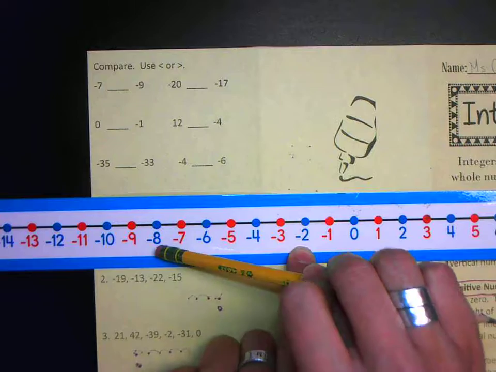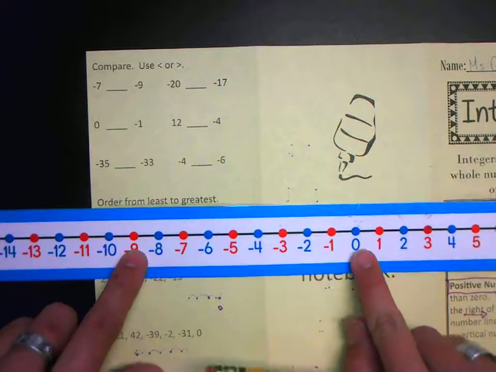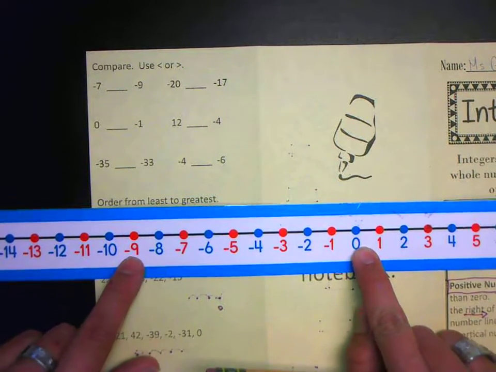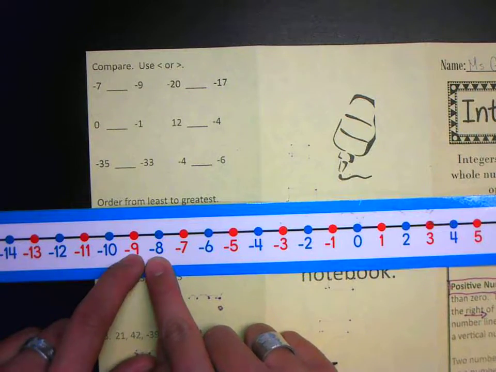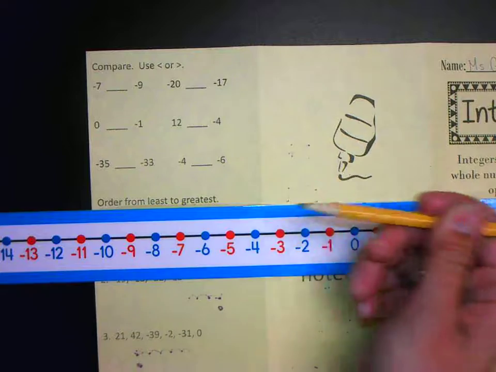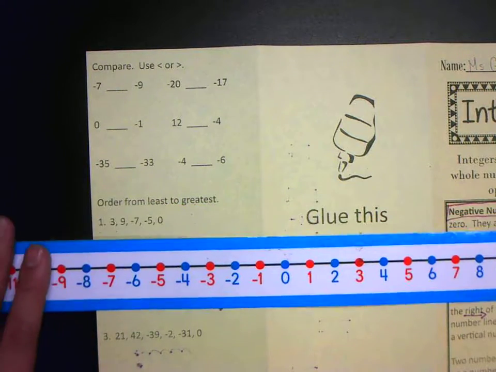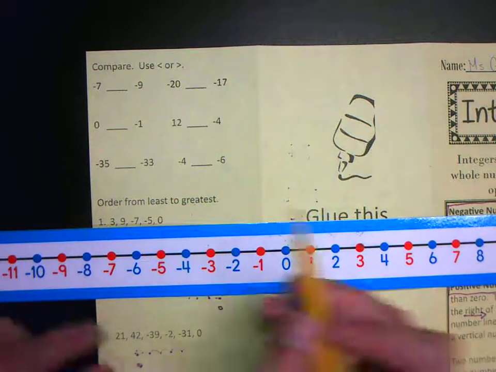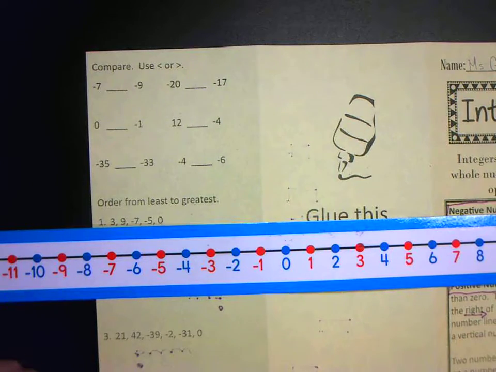Well, that's not true, because 9 is further away from 0 than 8, so 9 is actually smaller than 8, okay? So when we're moving to the left, our numbers are getting smaller, and when we're going to the right, our numbers are getting bigger, okay? And we're going to use this number line to help us. I also recommend drawing a number line on the bottom, okay?